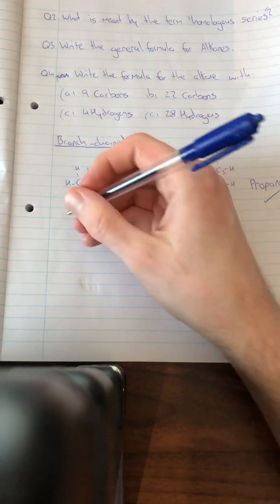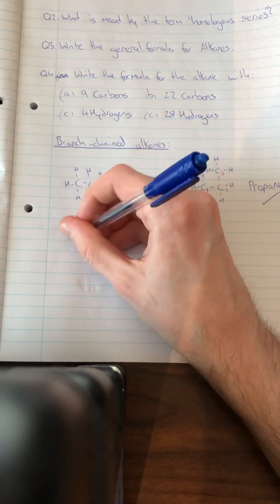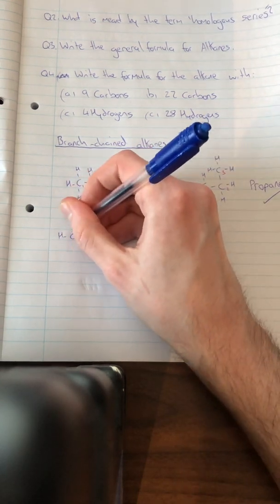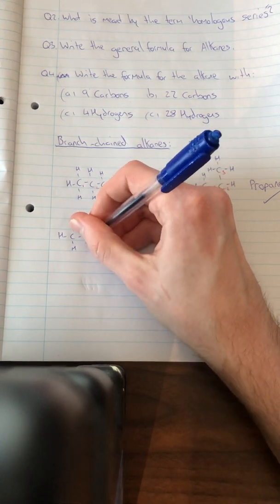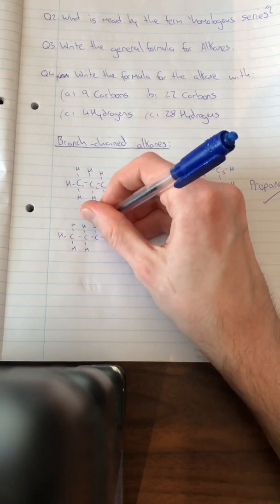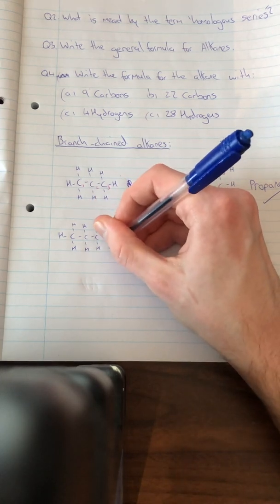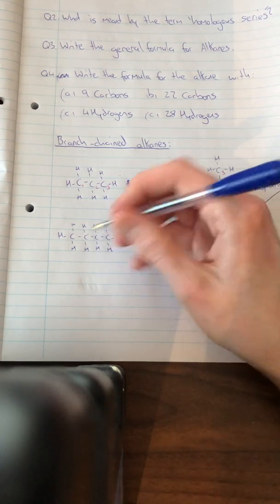Now, if we draw four carbons, okay, and we get all our hydrogens in there, like so. Okay, we've got 4 carbons.